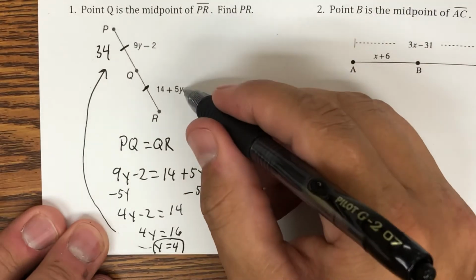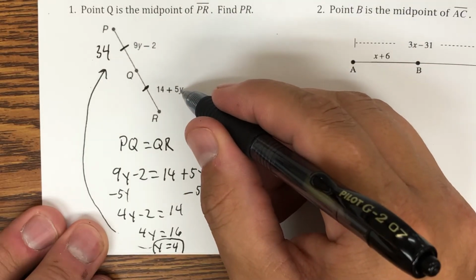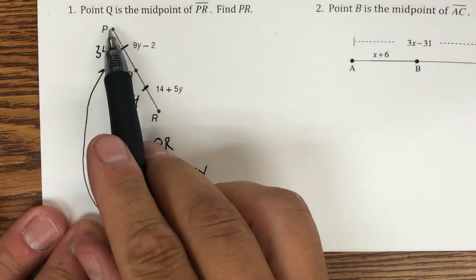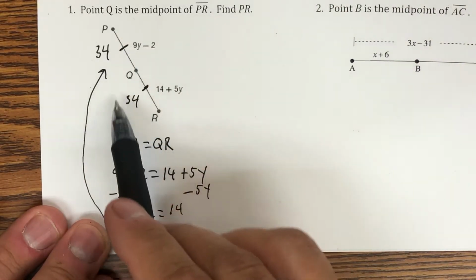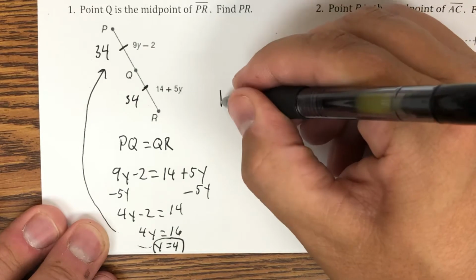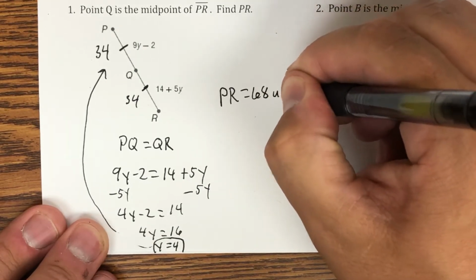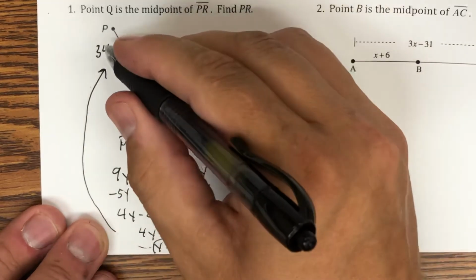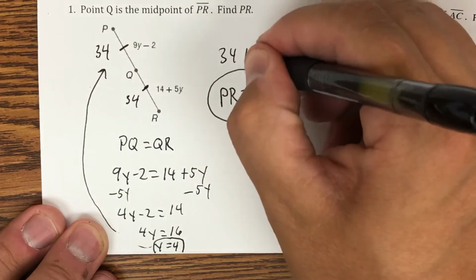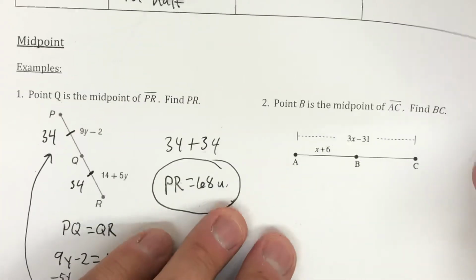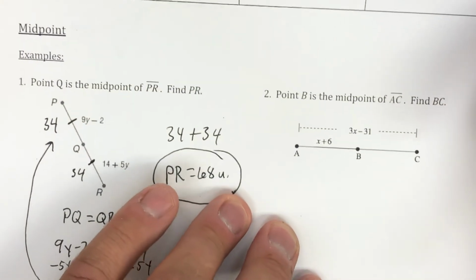And in a similar manner, if I put it in here, 5 times 4 is 20 plus 14. This part's also 34. So the entire length, 34 plus 34 is 68. So PR is equal to 68 units. Had to add up the two pieces, 34 plus 34. All right, next example says B is the midpoint of AC.